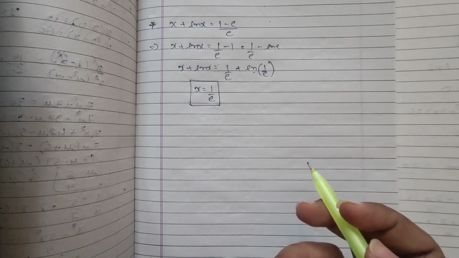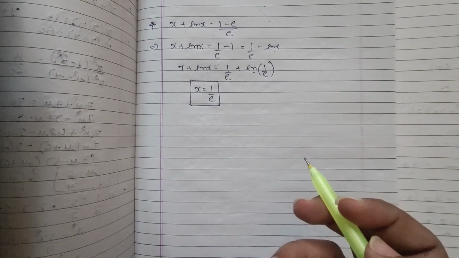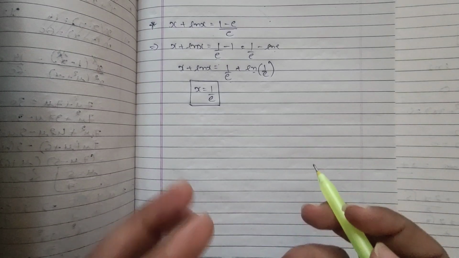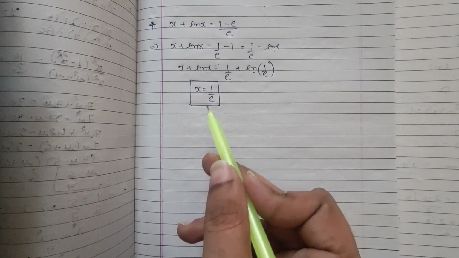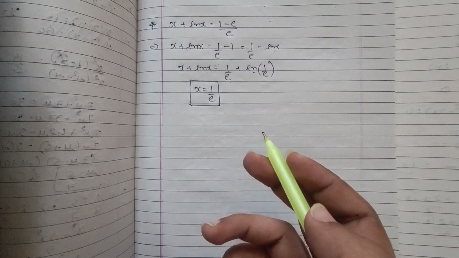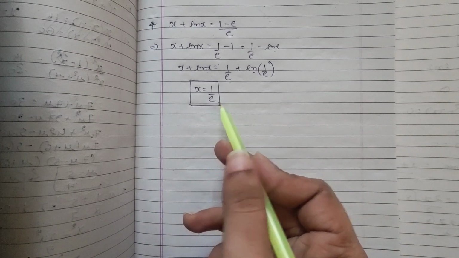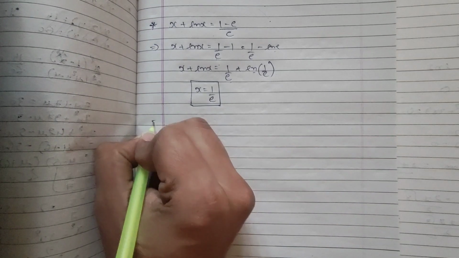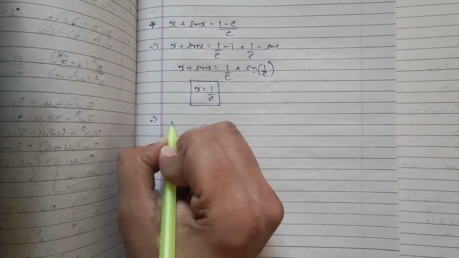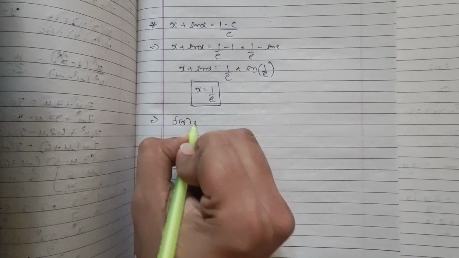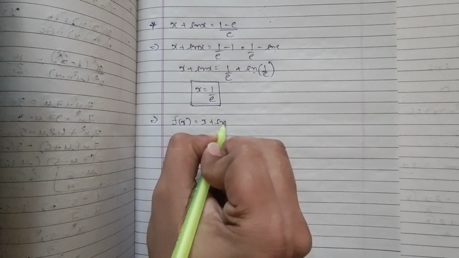But this is not the only answer. We will get one more answer, right? Which answer you will get to know in a little bit of time. So pay attention throughout the video. Now x equal to 1 by e. Now the method through which we will get this answer and one more answer is, here I have x plus ln x. So I can give a function that f of x equal to x plus ln x.